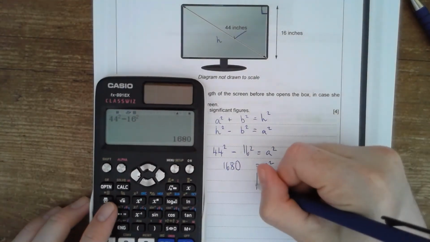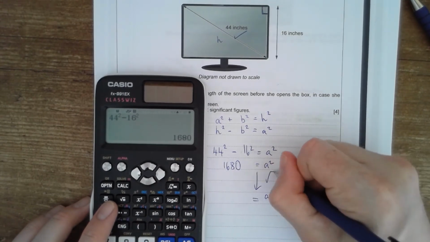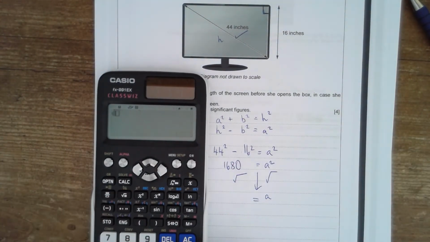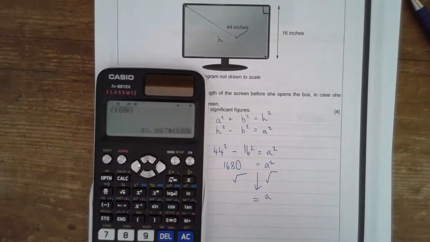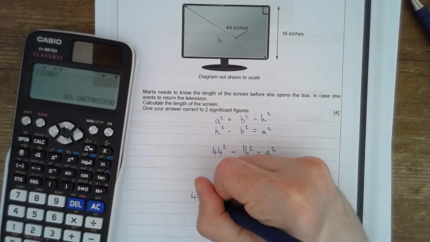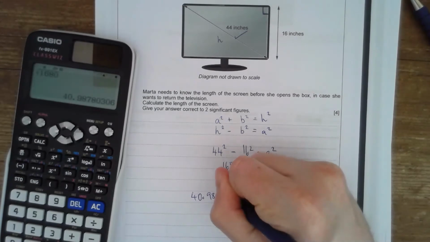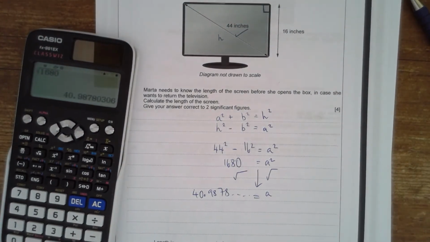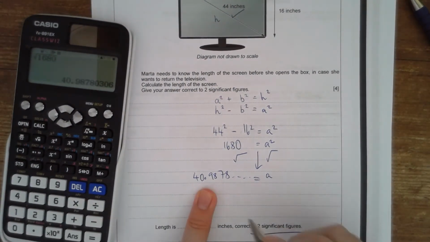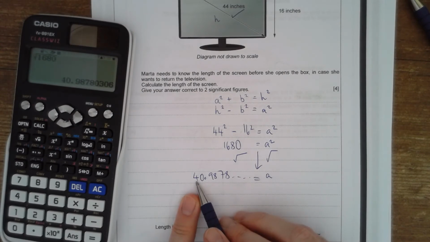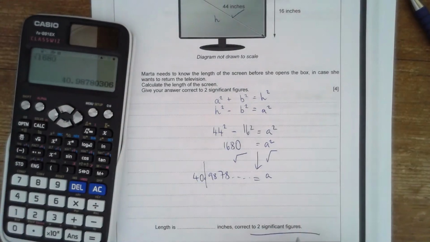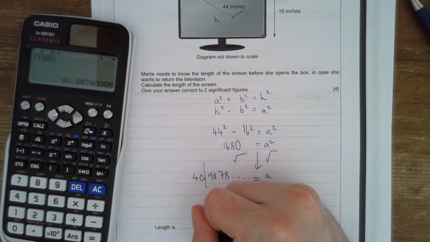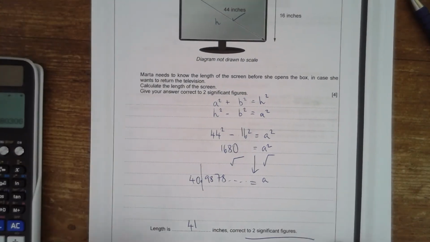I'm then going to get rid of the squares by square rooting both sides. So the square root of 1680 comes to 40.9878 and so on. And to get that to two significant figures as it's requested, this is my first non-zero number, so I started counting, so it's irrelevant that that is 0. I've started counting, so I carry on, so second. So it's effectively just round it to the nearest whole number. So the answer would be 41 to two significant figures.